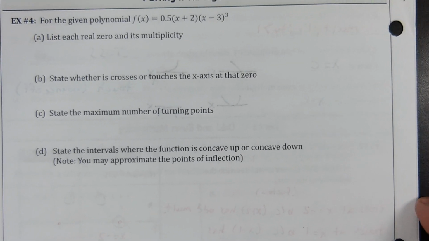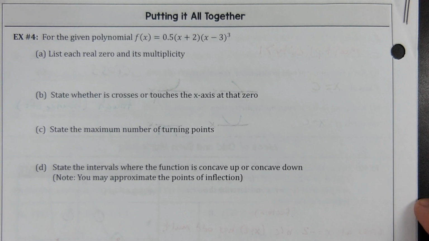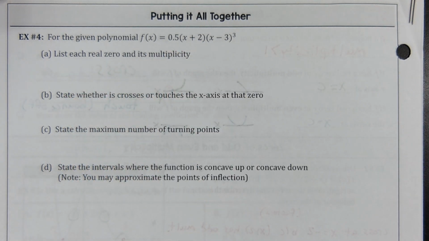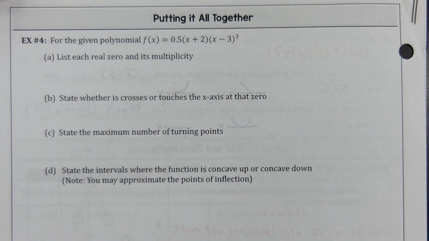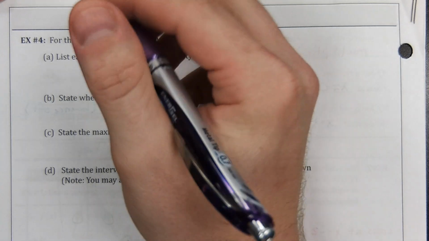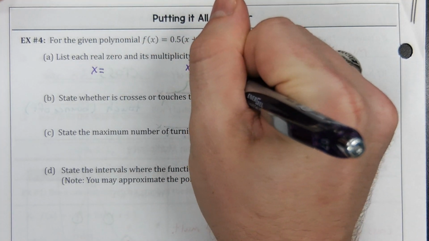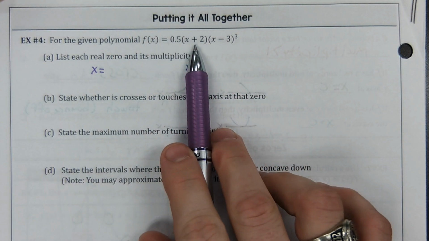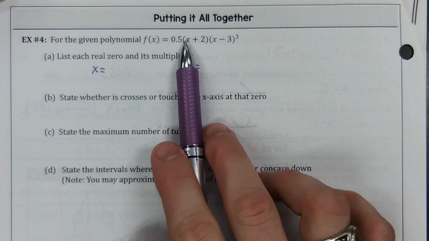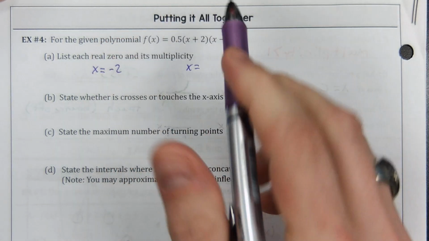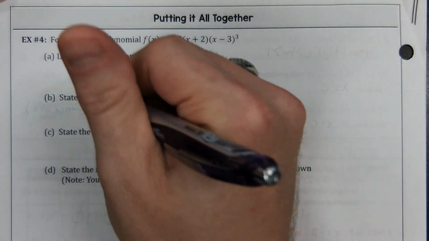Putting it all together. It says list each real zero and its multiplicity. I see two different numbers that will make the inside equal 0. What's the 0 here? What does x have to equal? Negative 2. What is the multiplicity of this? It is 1.